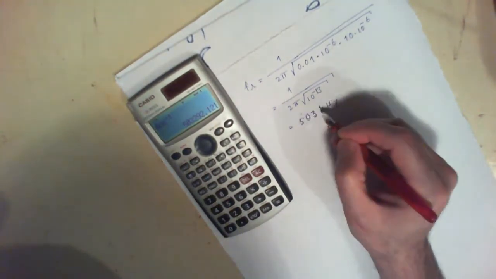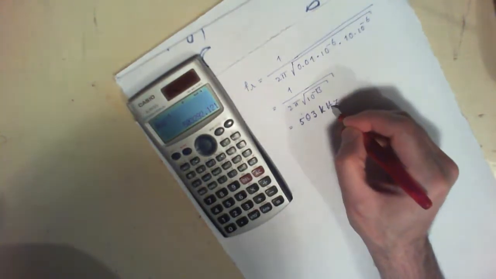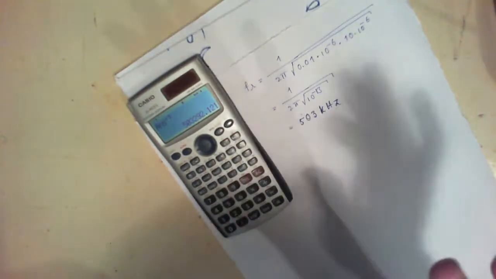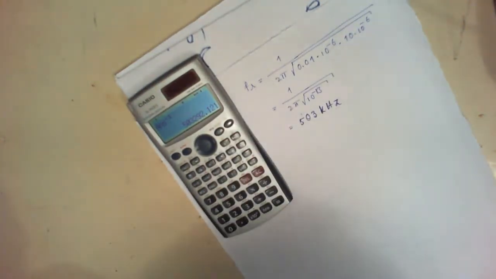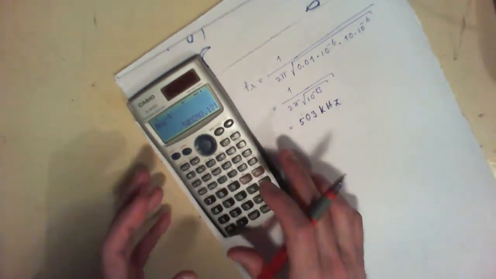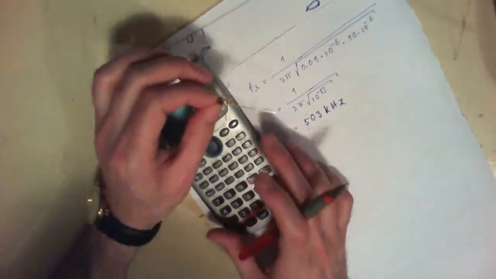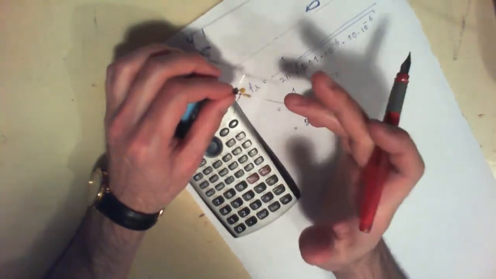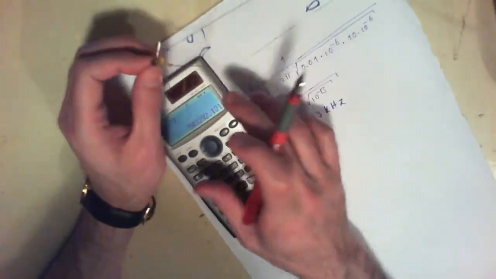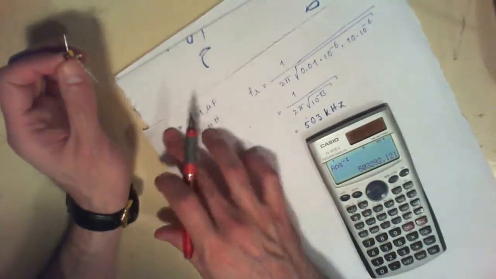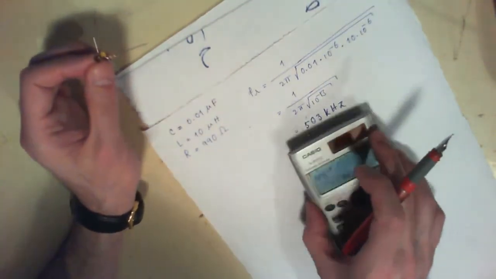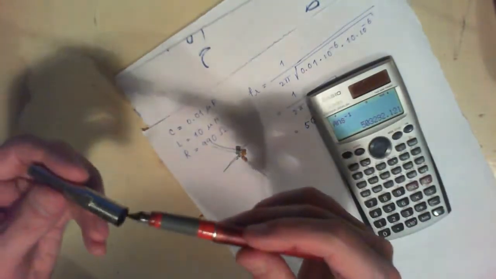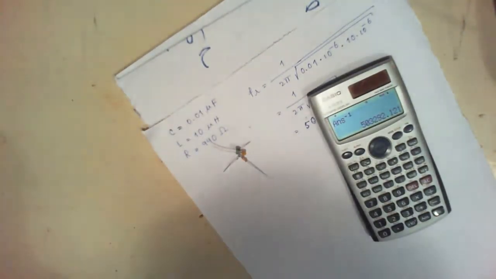But what I noticed last night was that the output was actually at the minimum at about 10 kilohertz or so. Maybe this inductor's value is different from what I calculated over here or something like that. But let's do the experiment again. Let's see what we get.